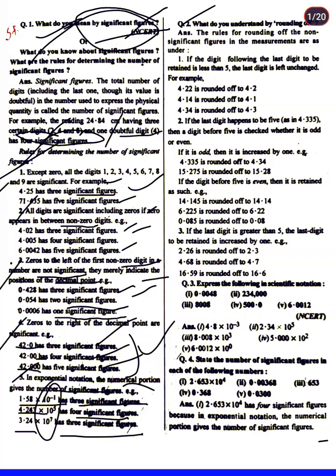Now, what do you understand by rounding? The rules of rounding off non-significant figures in a measurement are as follows. If the digit following the last digit to be retained is less than 5, the last digit is left unchanged. 4.22 is rounded off to 4.2, 4.14 to 4.1 and 4.34 to 4.3.